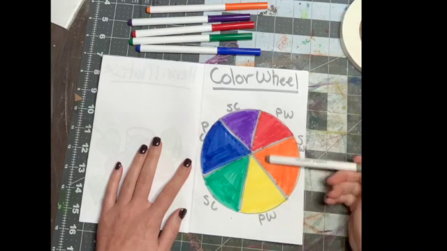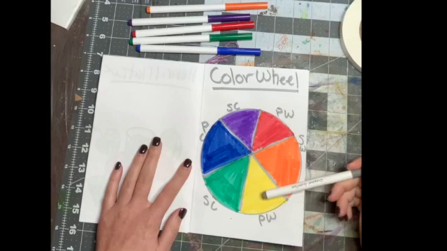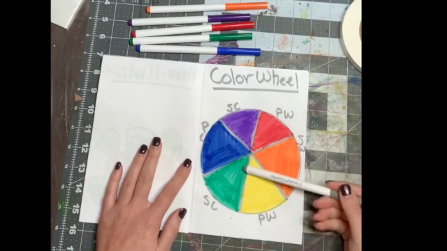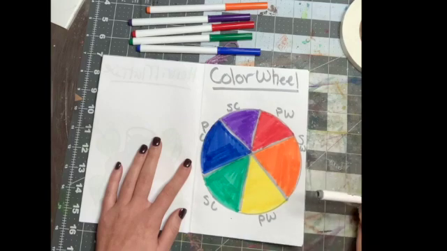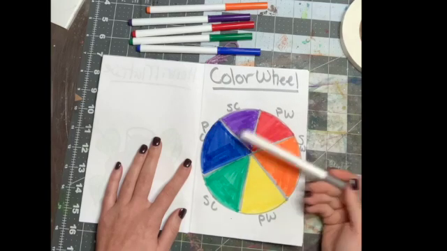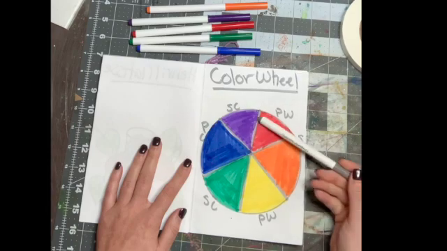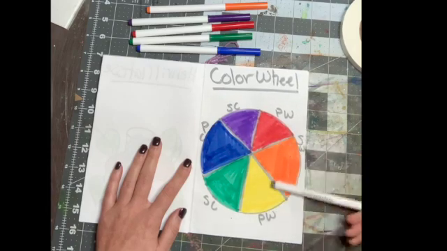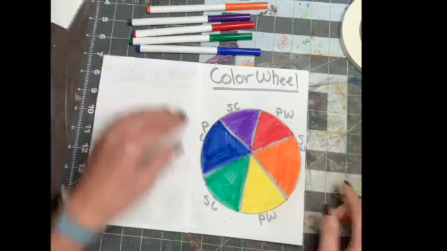It makes orange. What about yellow and blue? What color does that make? It makes green. And what do blue and red make? It makes the color purple. So boys and girls, this is our color wheel and it helps us organize our colors.